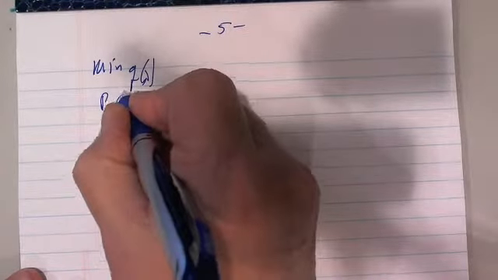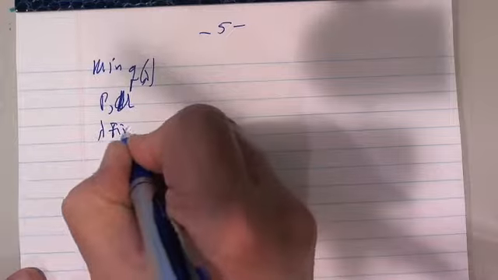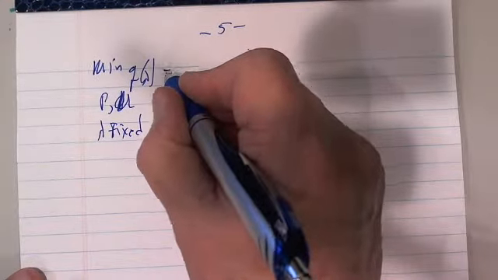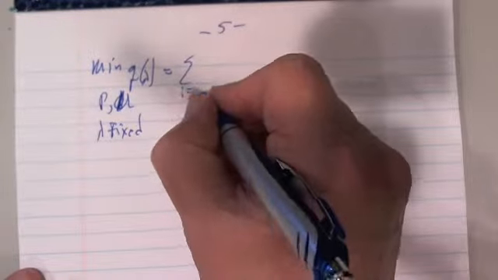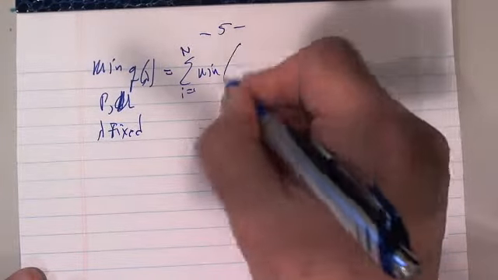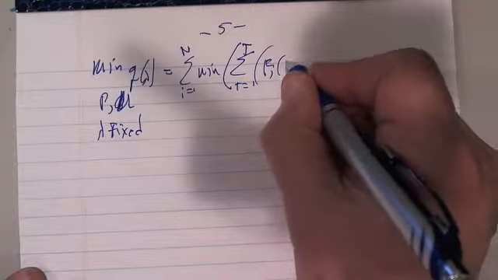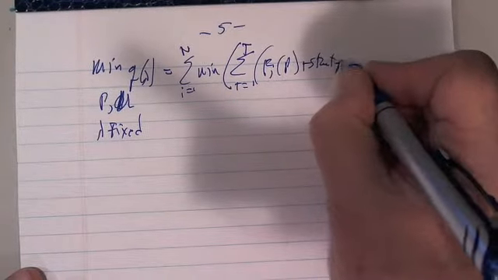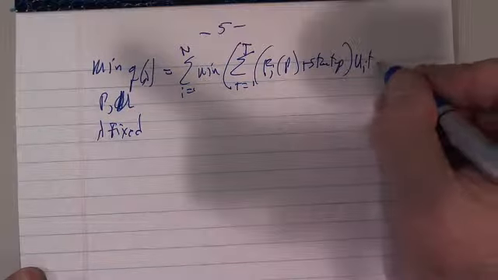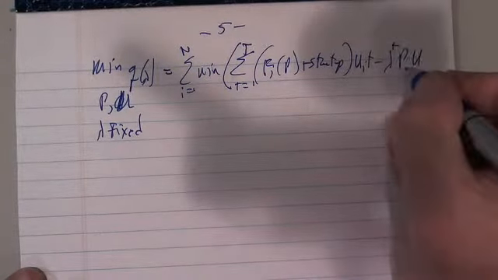We said we're going to draw it again. Minimize over P and U with lambda fixed, and that's equal to, over each generating unit i equals 1 to n, minimize the sum t equals 1 to T of Fi of P plus startup cost, ui of t, minus lambda times P, ui of t.